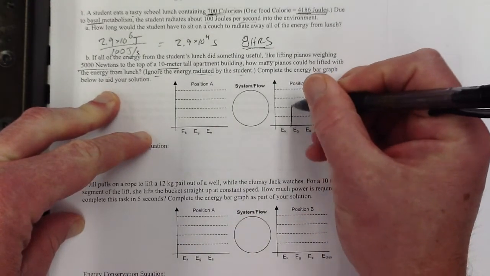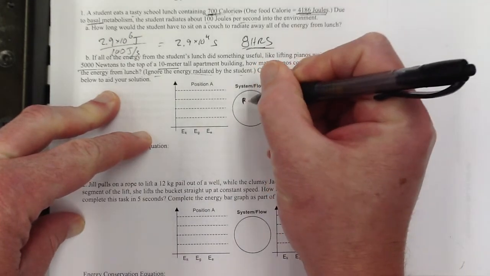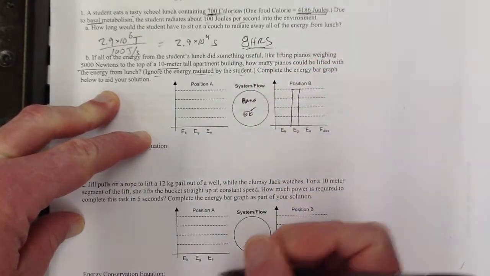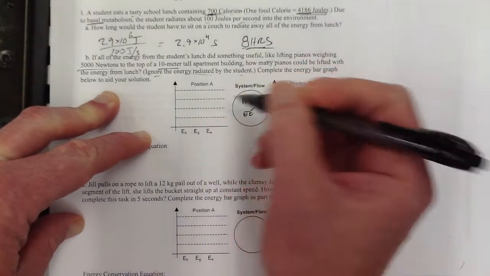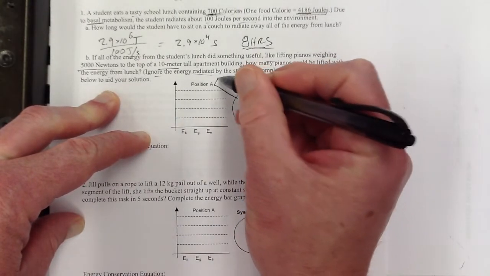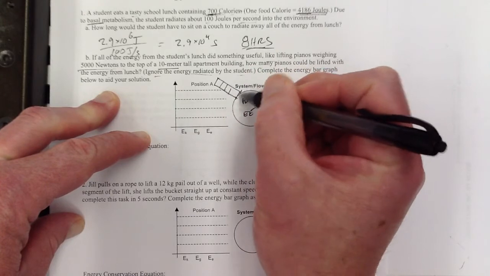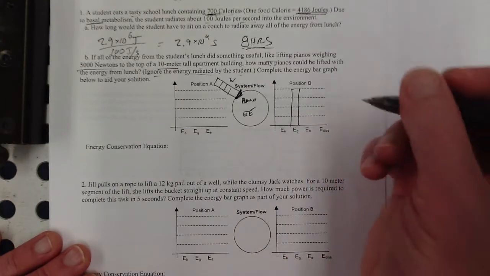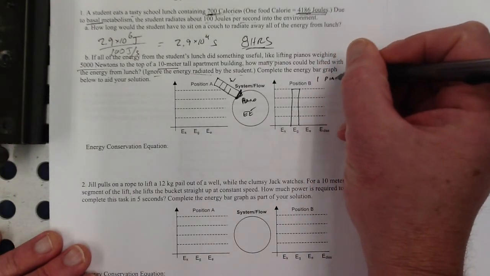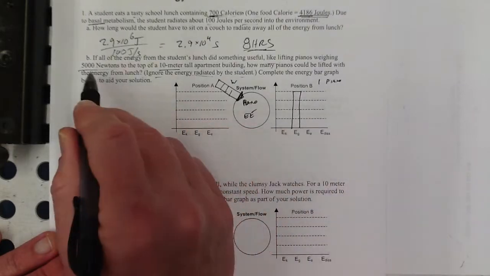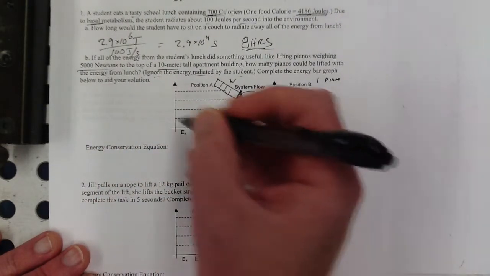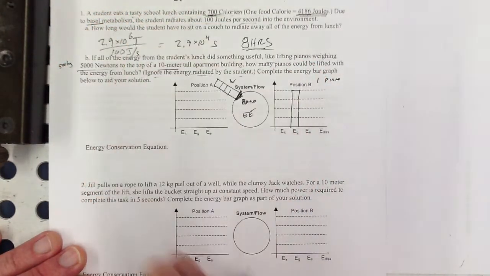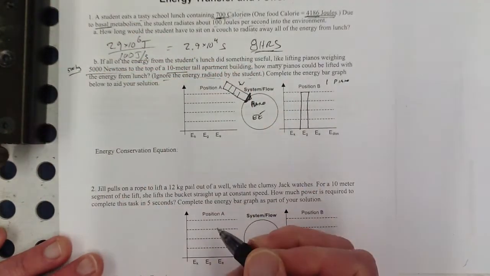So before the piano gets lifted, it doesn't have any gravitational potential energy, and then after it does. How are we going to lift them? Well, this energy is going to come in and have work coming in here. So let's just do this for one piano. So how much is it going to take? So 5,000 Newton piano, if it weighs that much, that means it's 500 kilograms. Just going to make a little note of that.